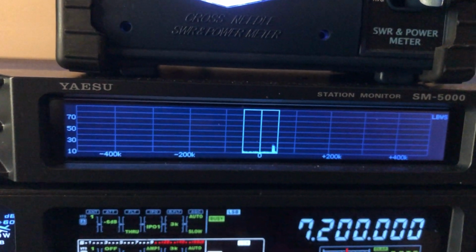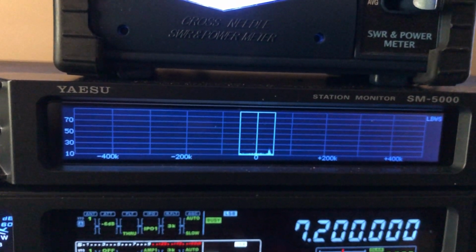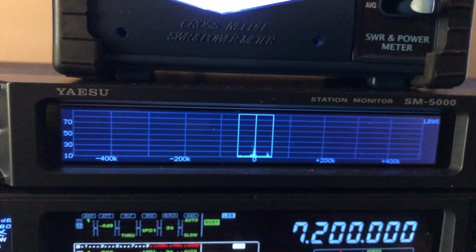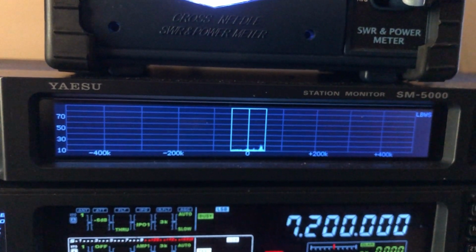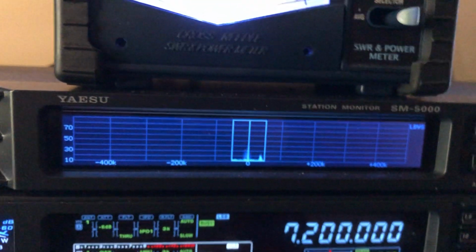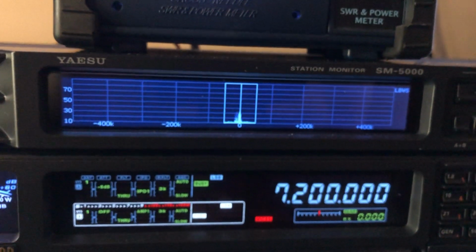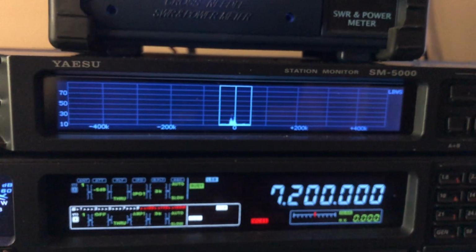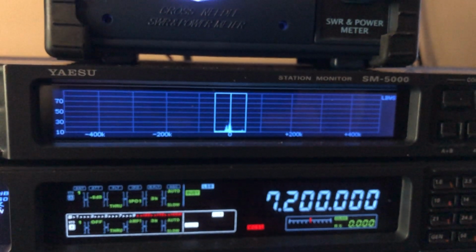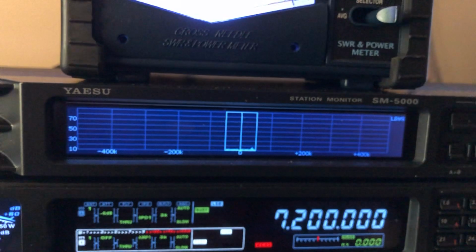And 3. Look at that. 3 is virtually instantaneous. So that just narrows the bandwidth that it's looking at and allows it to respond faster.